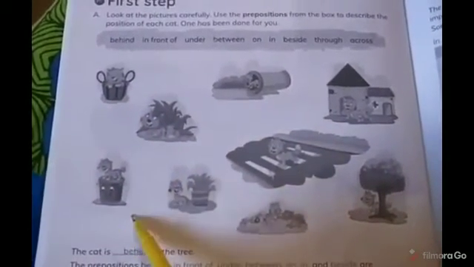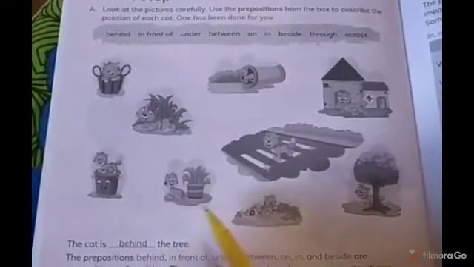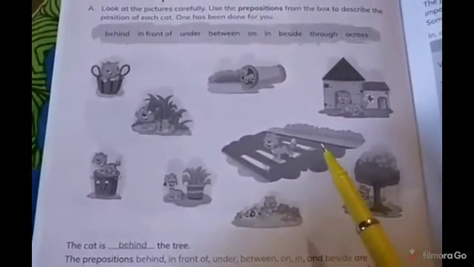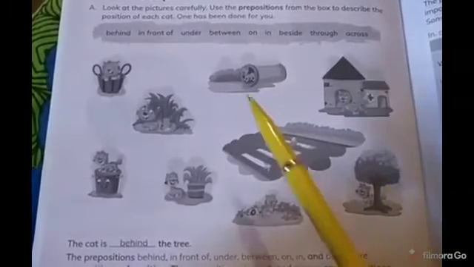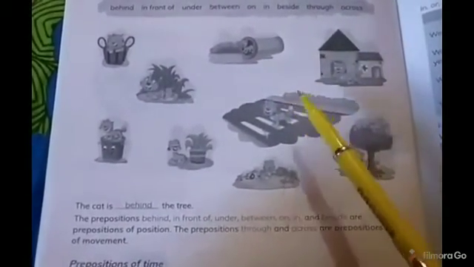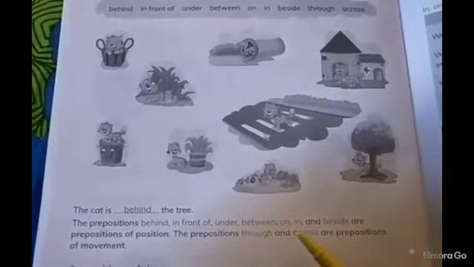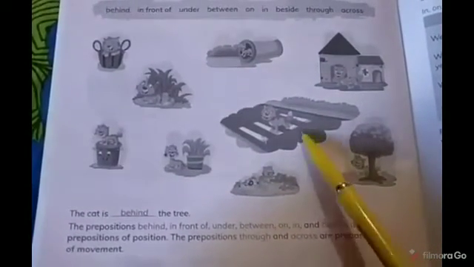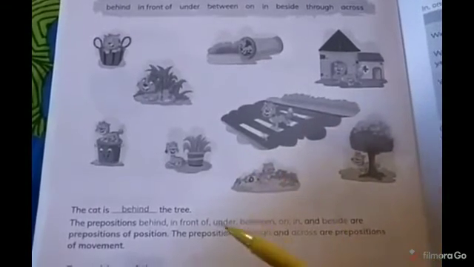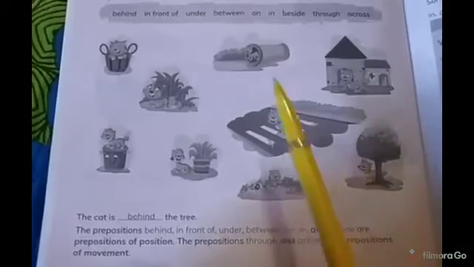basket. The cat is on the dustbin beside the flower vase. The cat is between the dogs, and again between. It's done. The cat is in front of the house, right? And this one is, the cat is moving across the stairs, you can also call it, right?